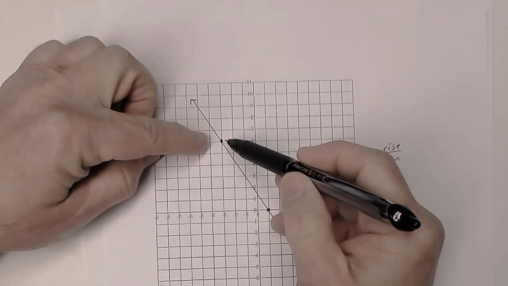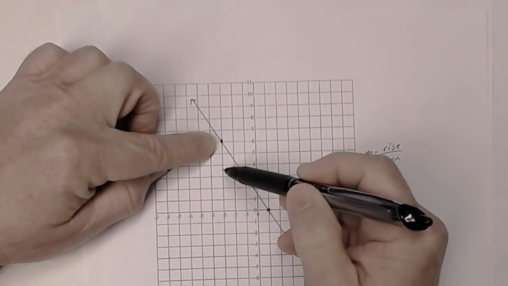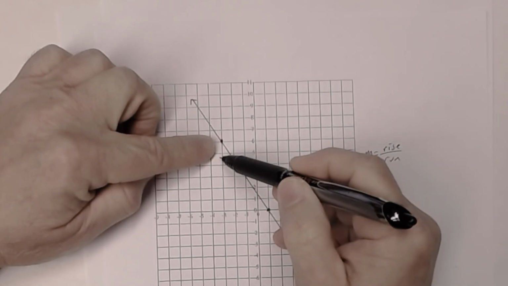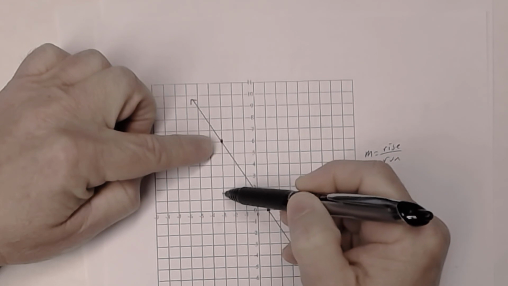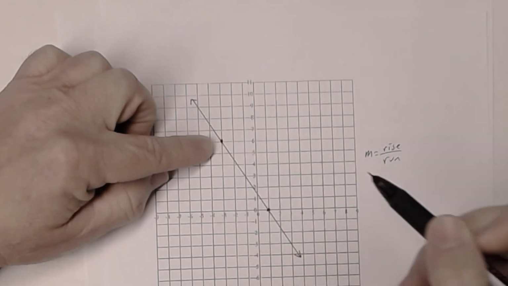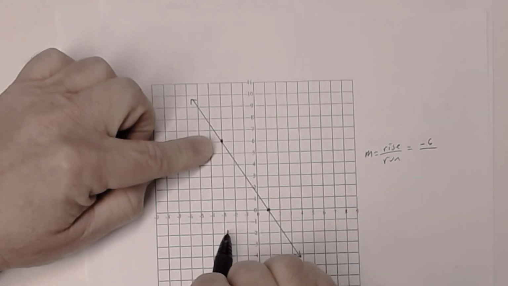We're going to do rise first. Remember, rise means a vertical movement. So to get to this point, I'm going to have to go down. I'm going to go 1, 2, 3, 4, 5, 6. So that's another 6, but that's a negative 6, because I went down.